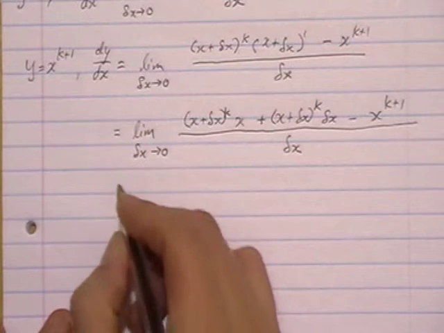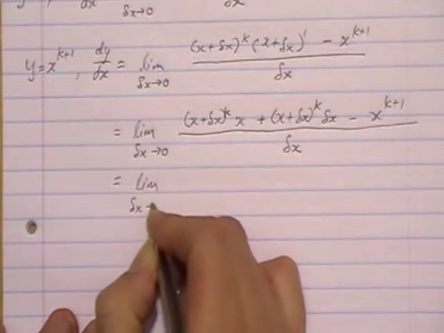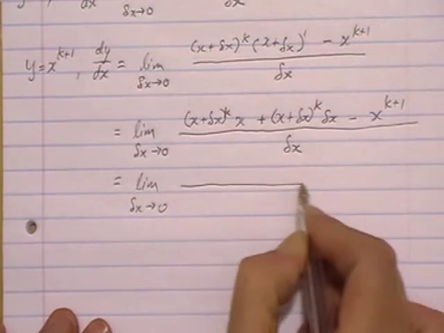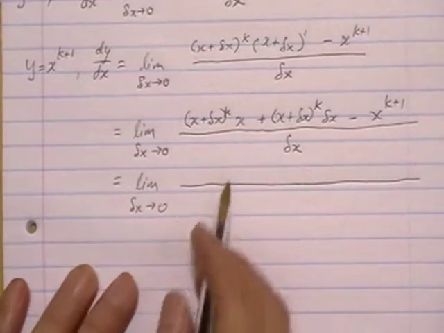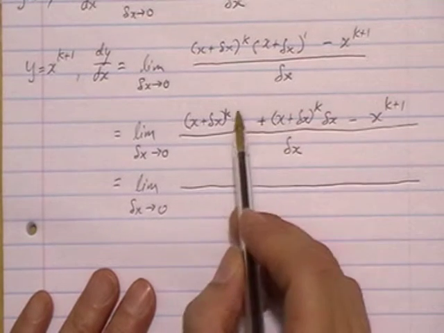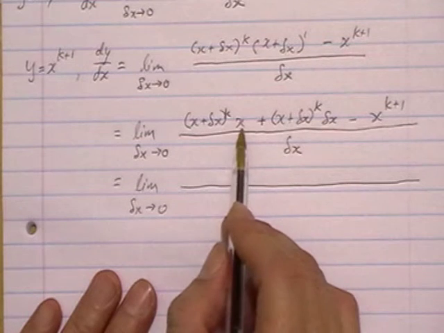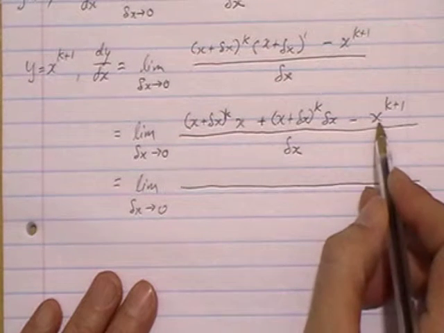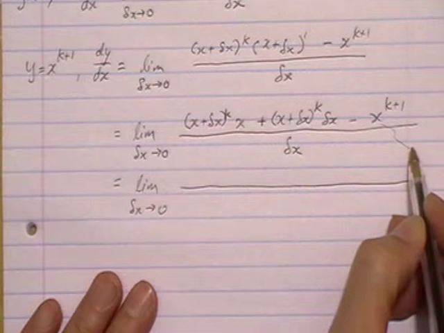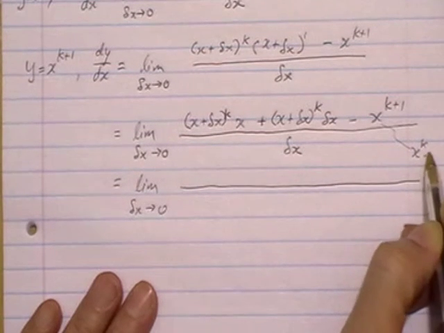It's looking a bit more promising now. So I am going to bring those two together. Now I'm going to say that I want to treat that as x to the power of k times x.